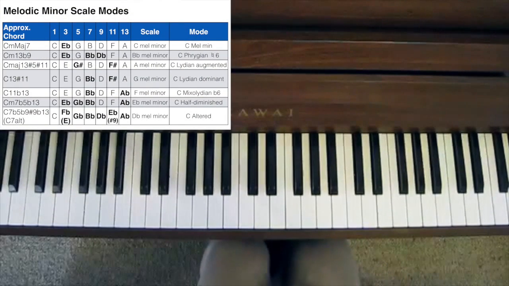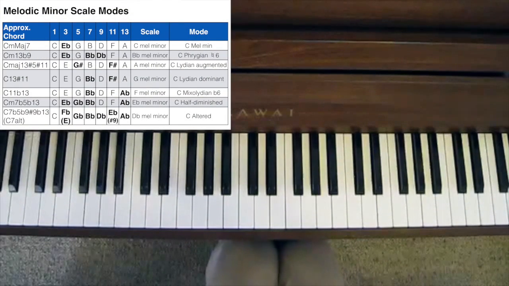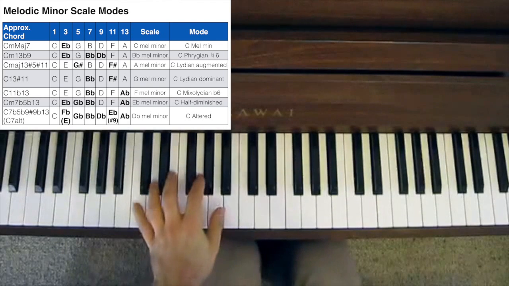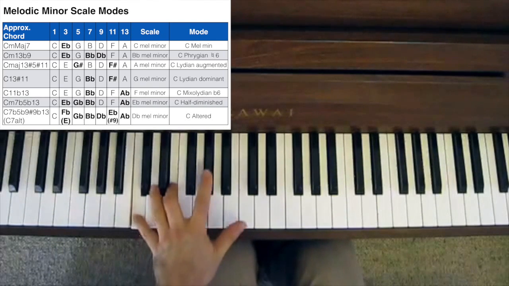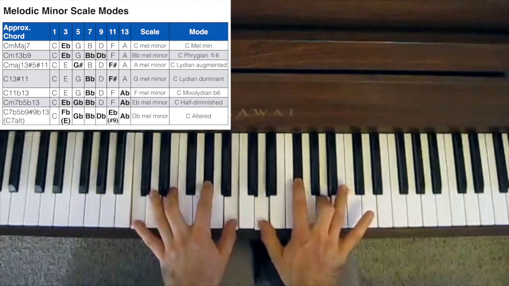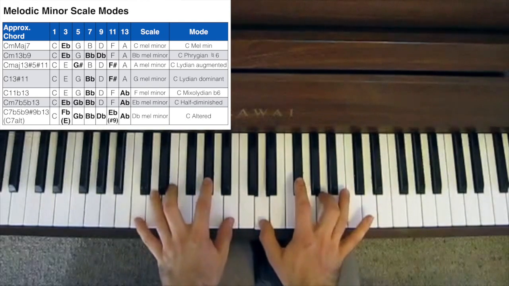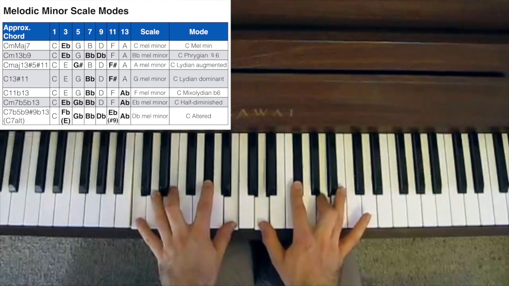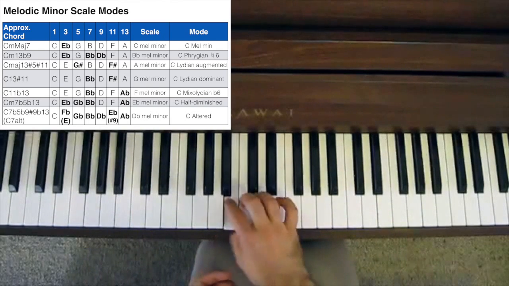Again, let's move to the next one. Let's play a C major 13, sharp 5, sharp 11. So C major, sharp 5, sharp 11. Now, what scale has both a G sharp and an F sharp? The answer is A melodic minor.